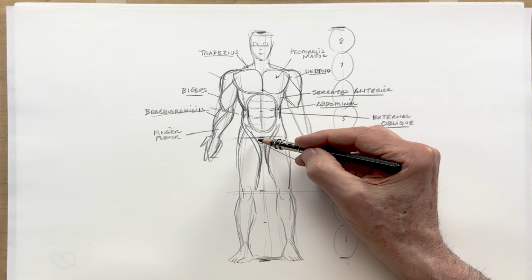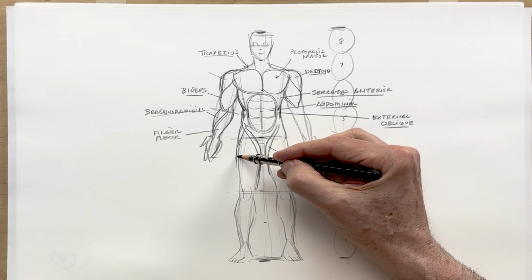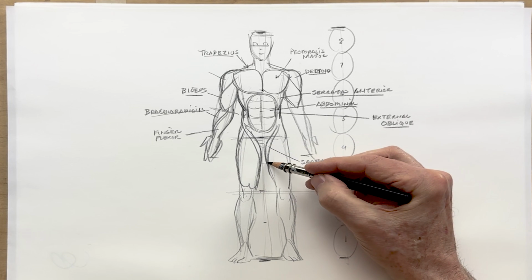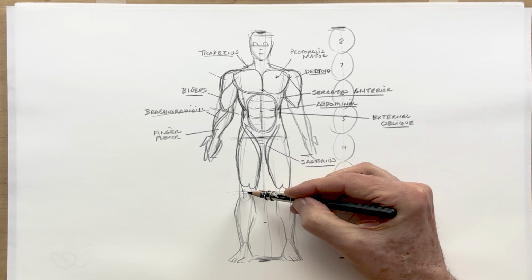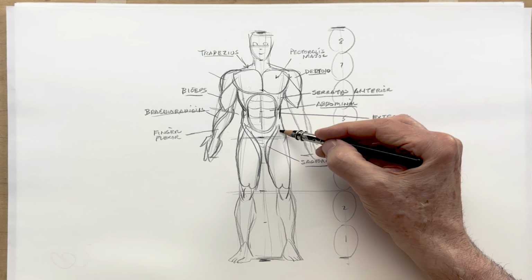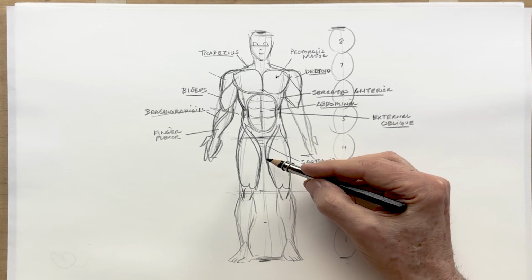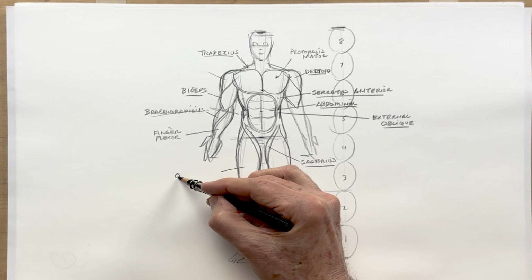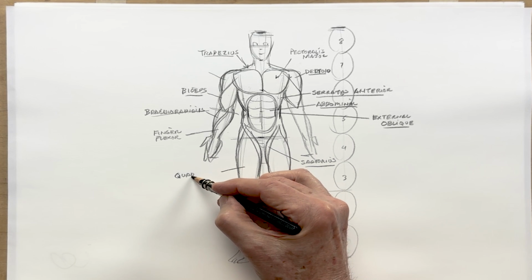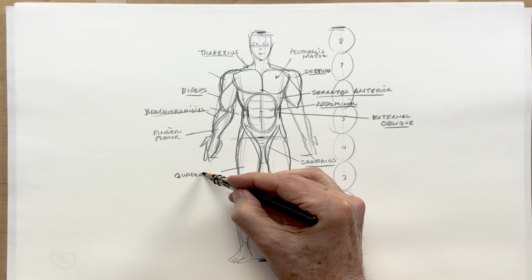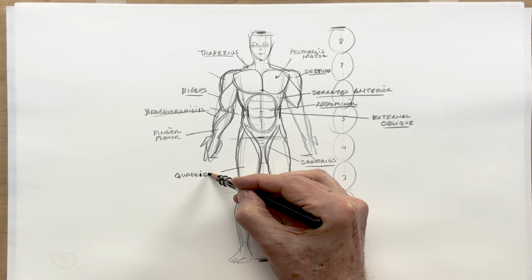And beneath that are the group of muscles that make up the thigh. And they come all the way down to the kneecap. And those are called quadriceps. That should be an I, quadriceps.